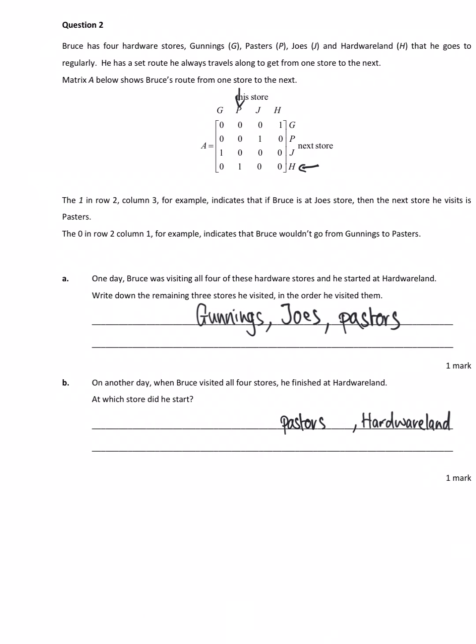Remember he's visiting all 4 stores, so from Pastors, the store he visited before that is Joe's. And then if we look at the Joe's row, the store he would have come from is Gunnings. Cool, so the answer's Gunnings. All right, you can just cross that out. That was just for our working.